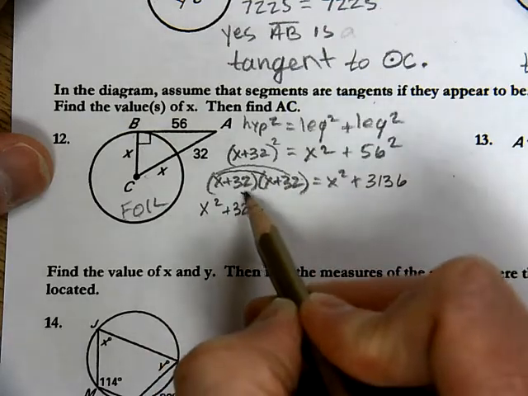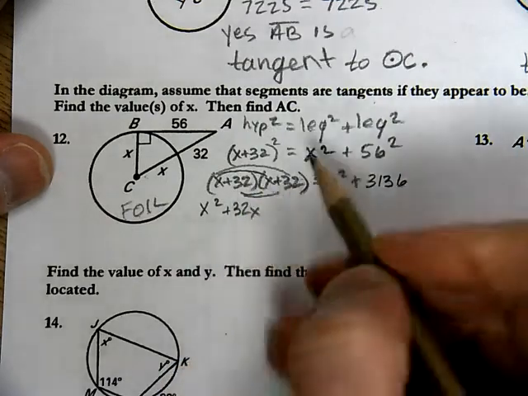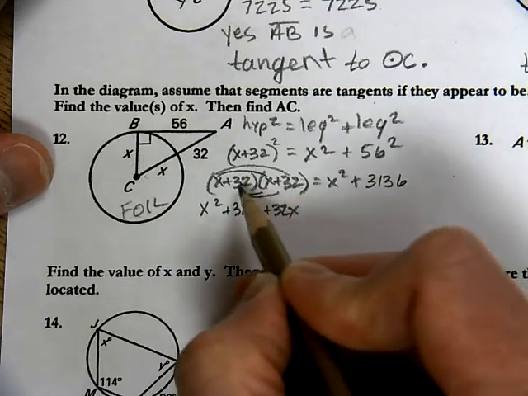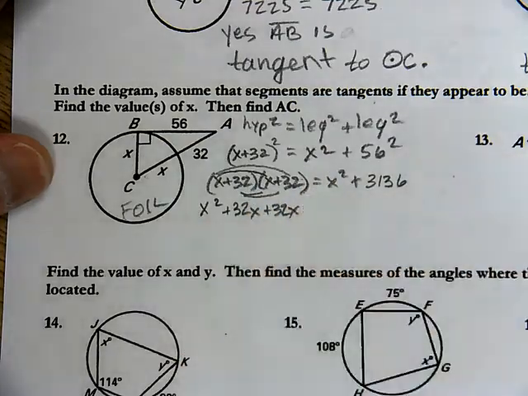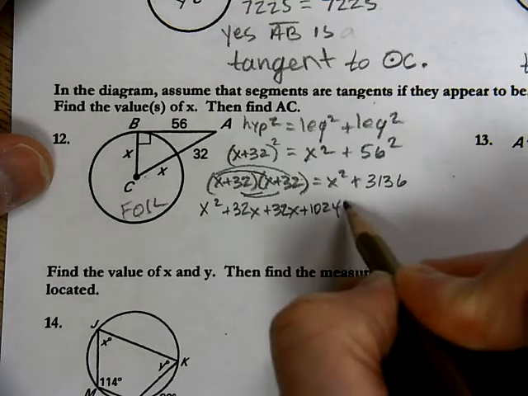Then we take the 32 and we multiply both of them. I stands for the inner, and L stands for the last two of each binomial. So we have 32 times 32, which is giving us 1024.